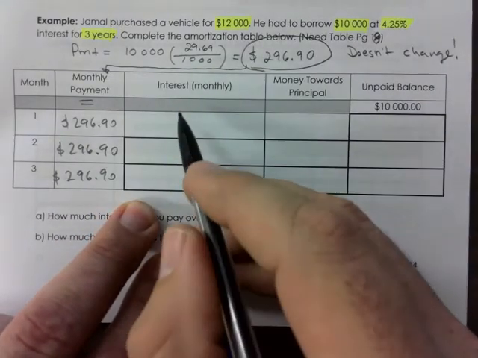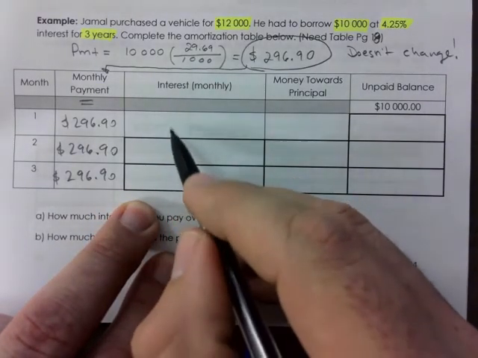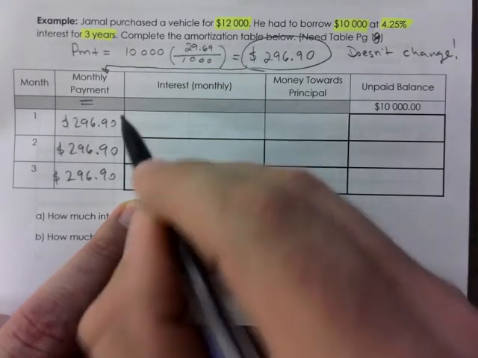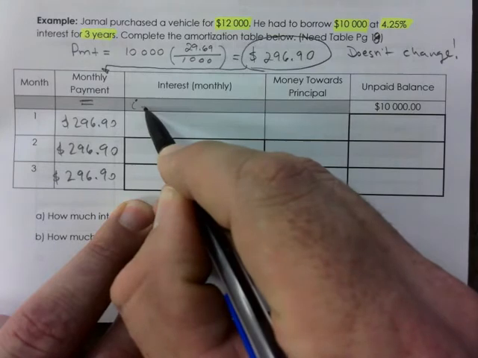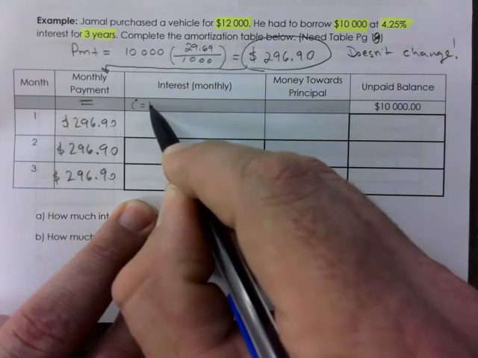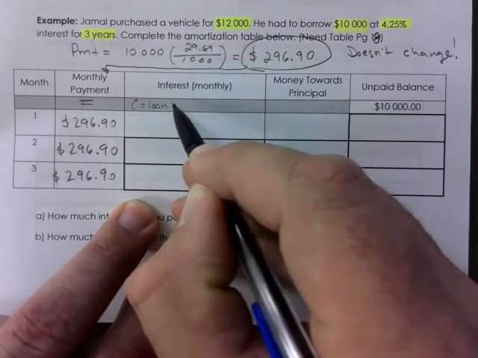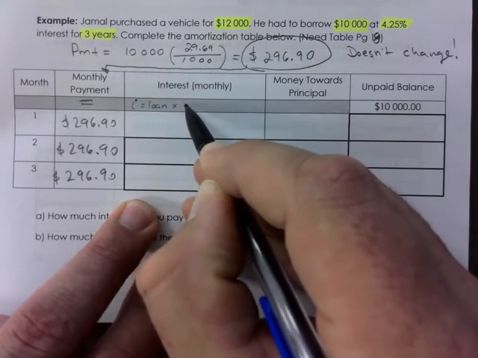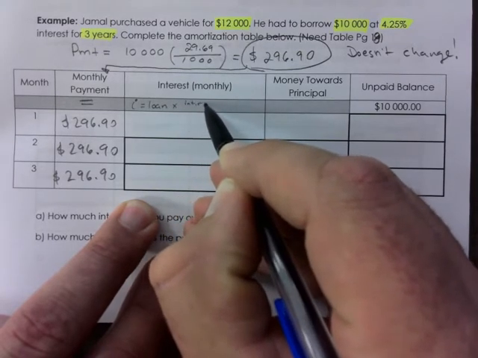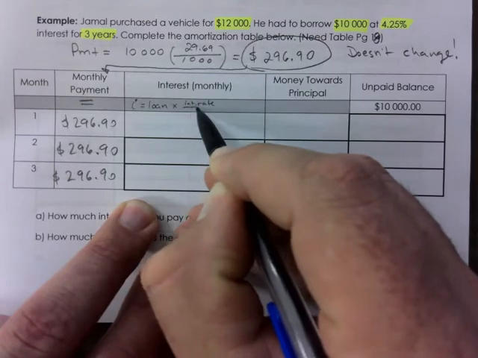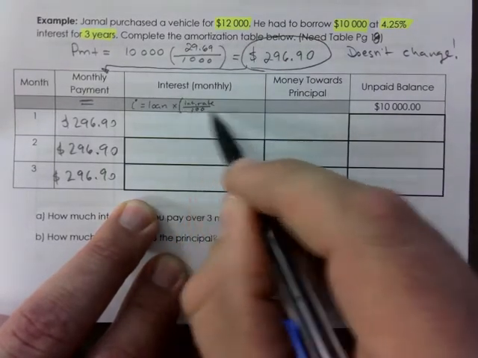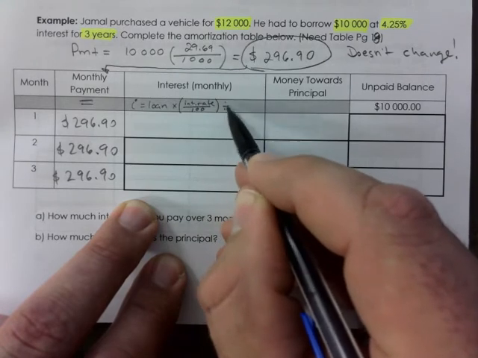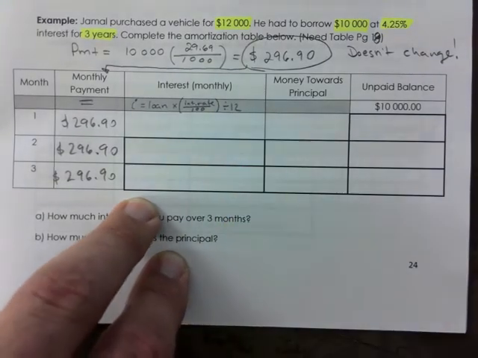Here's where you have to watch out. The interest is going to change every single month, guys. So you got to go like this. I is equal to loan times interest rate. Sorry, I know it's small, but I'm trying to make that fit. Interest rate over 100, all of that divided by 12. You see the theme, right?